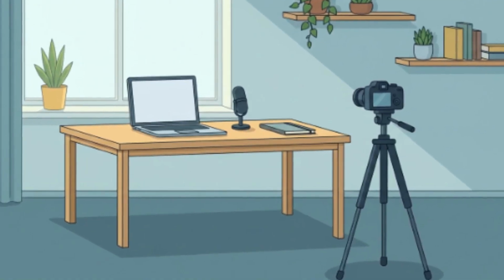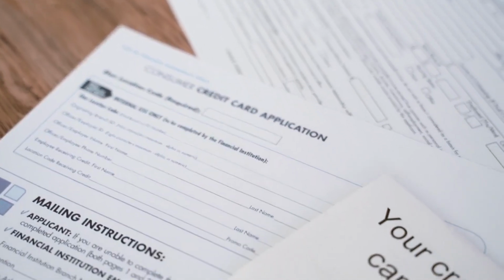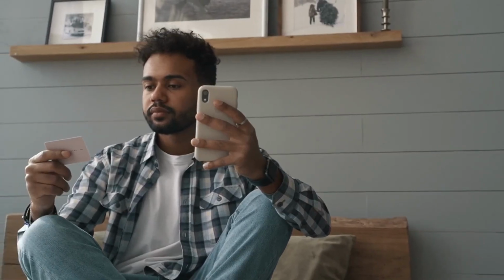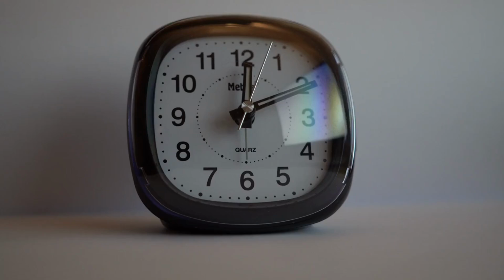Start by creating a brand new Freecash account. If you've previously registered with the same information or already own another account, you may not qualify for new user promotions. Complete your registration using accurate account details. Using consistent information from the beginning makes account verification and future withdrawals much smoother.